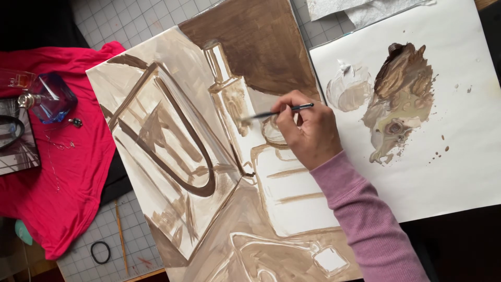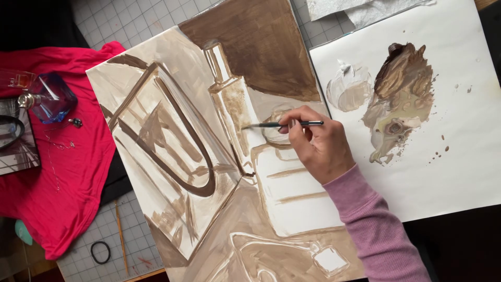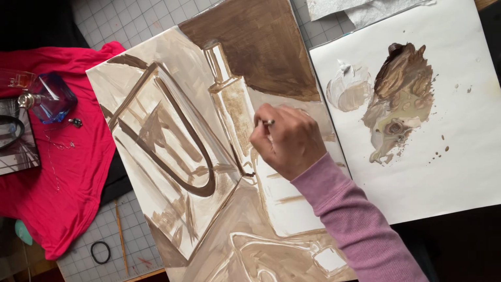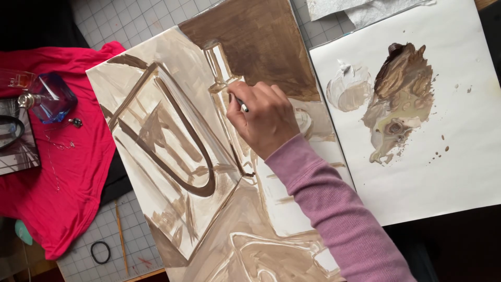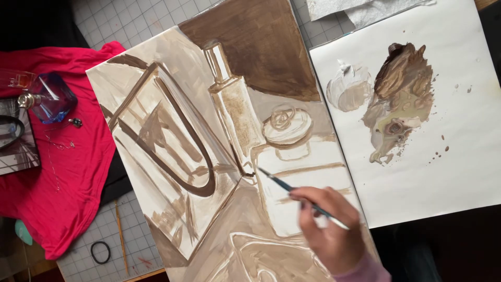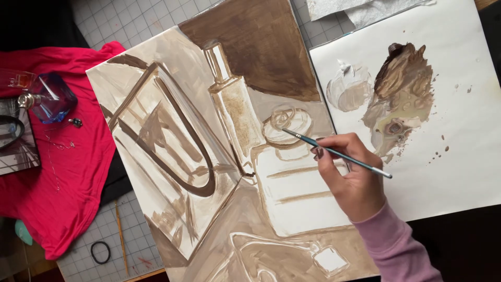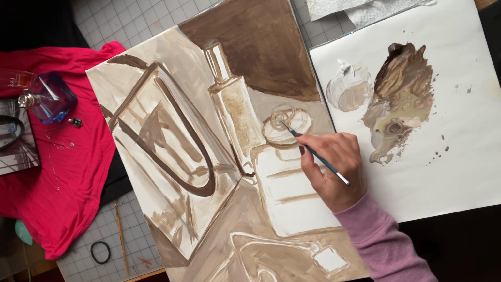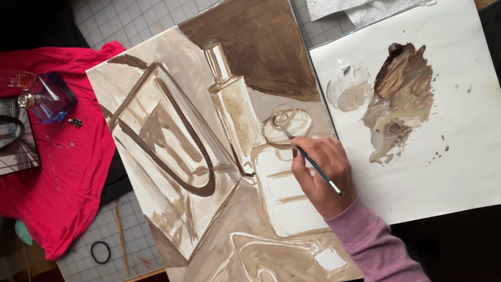I'm not going to do the writing. It says Kai, but I'm not going to write Kai on there. And then, oh, okay. So this ring is very dark. That's the moonstone part of it.